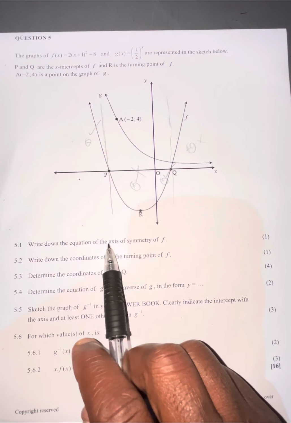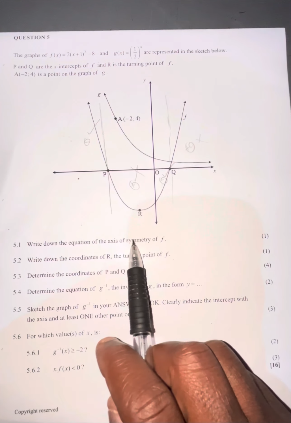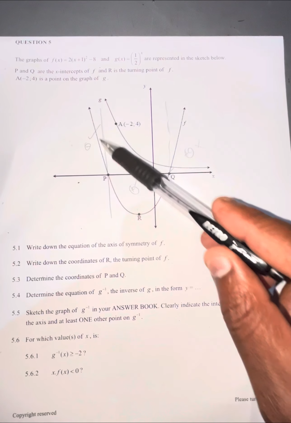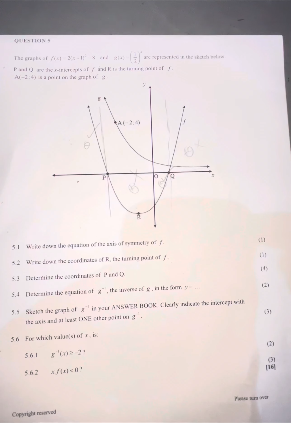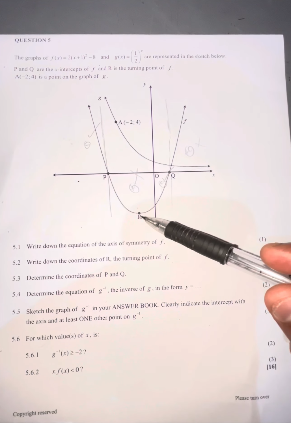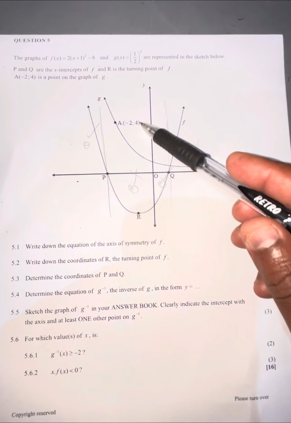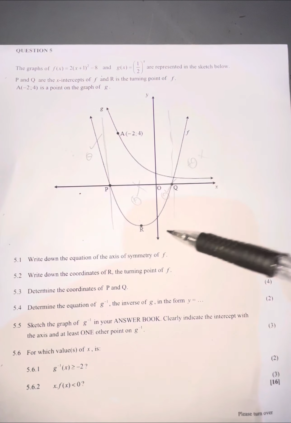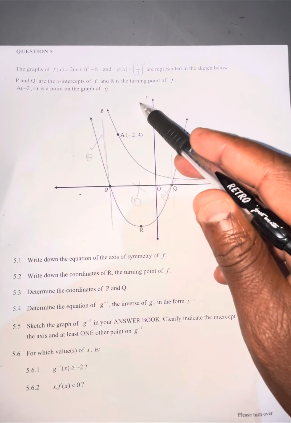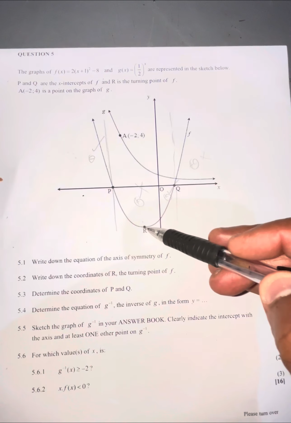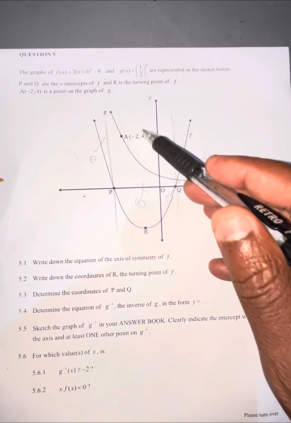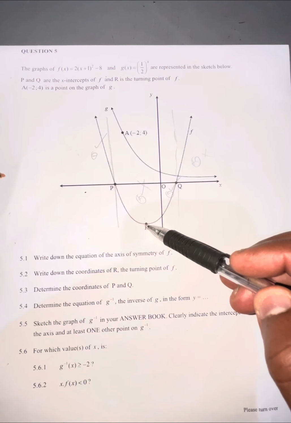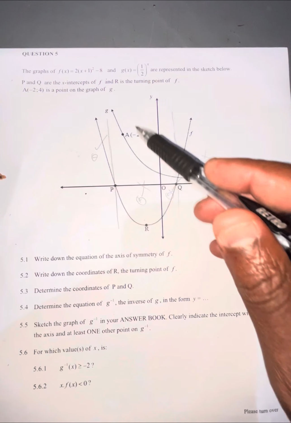5.1. Write down the equation of the axis of symmetry of f. So we just look at the graph of f, which is the parabola, and then you look at where there is a line of symmetry. The symmetric line will be at the turning point of this graph. If we draw a line of symmetry here, it will cut this graph of f(x) into two equal parts.